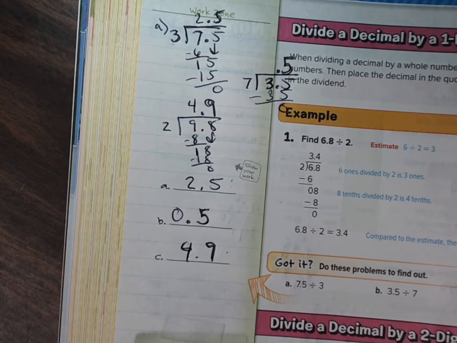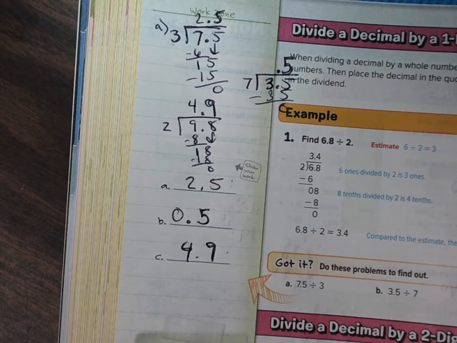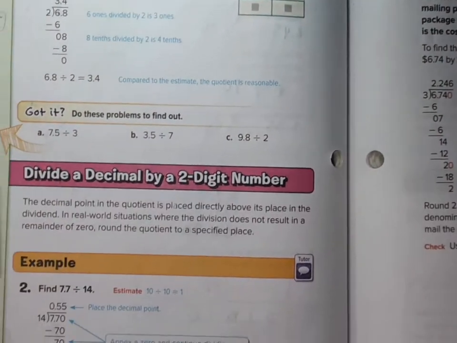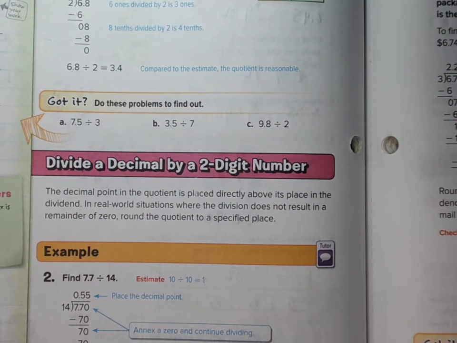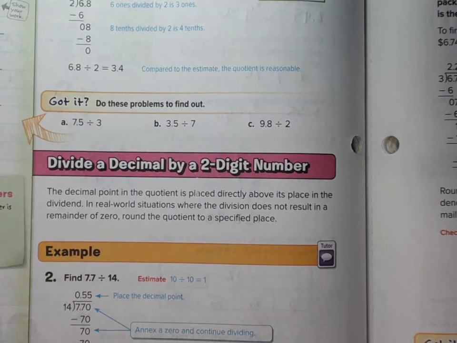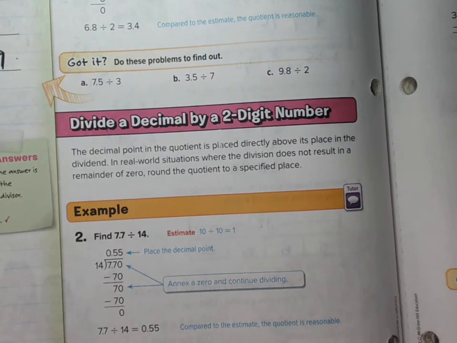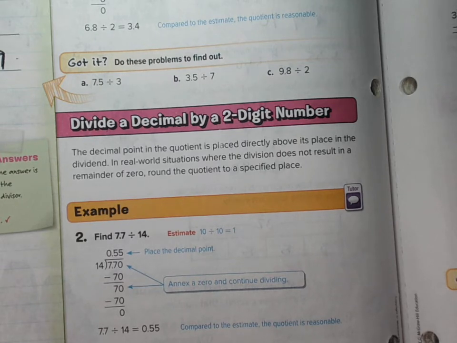So that's how you do division. The decimal point has nothing to do with it. You're just dividing two numbers. The decimal just goes straight to your answer once you start working it out. All right, so now, the next part of this is we're going to move into dividing a decimal by a two-digit number. Nothing changes. You're still doing the same process by doing division, but you might have to start annexing zeros. All right? I'll show you what that means.